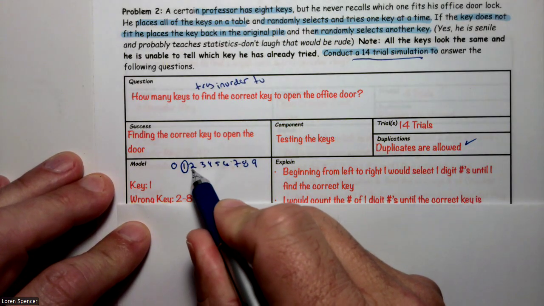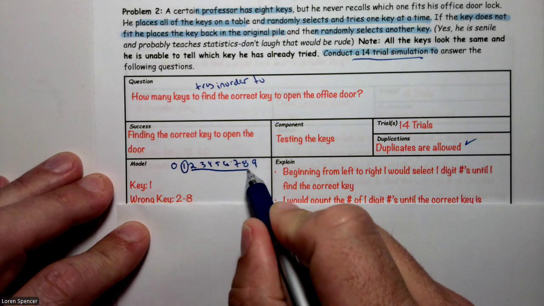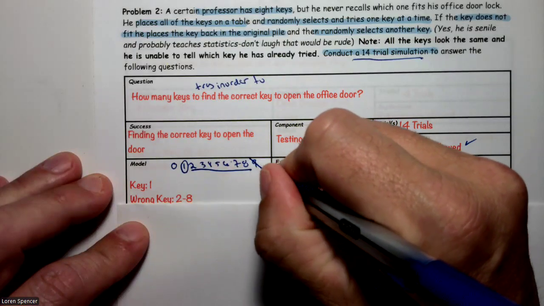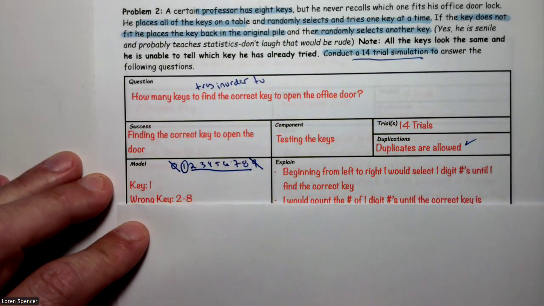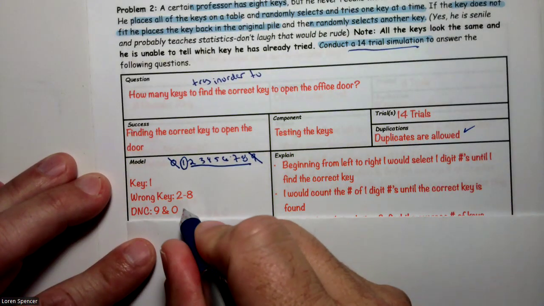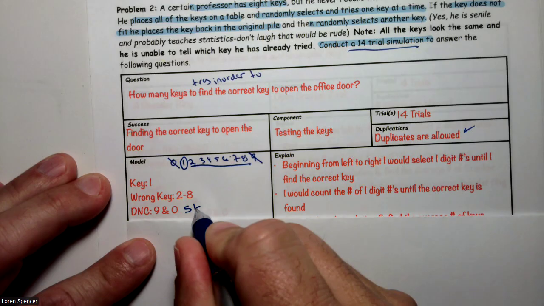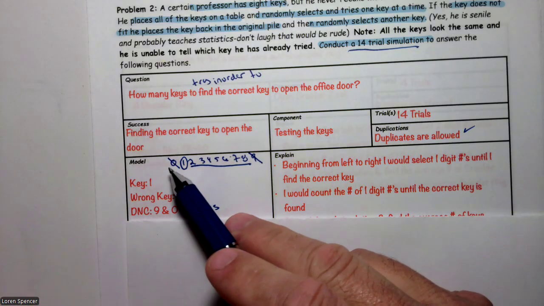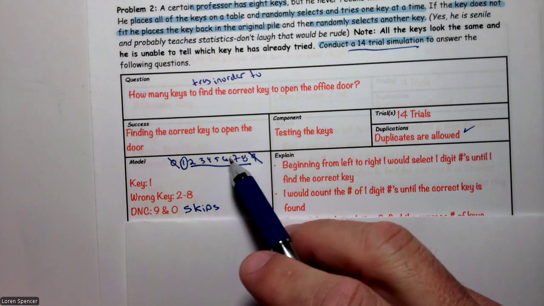That means 2 through 8 are the wrong keys. But what about 9 and 0? Well, 9 and 0, we don't even need at all, so they don't count. So 9 and 0 are just plain old skips. We don't need them. Yes, they're going to show up on the random number table, but we don't need them.